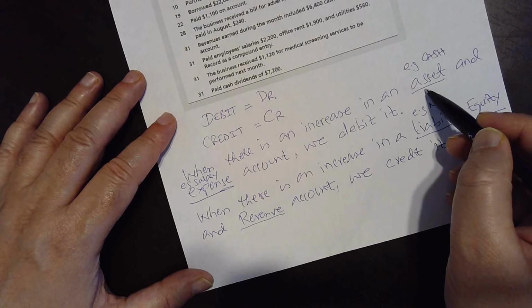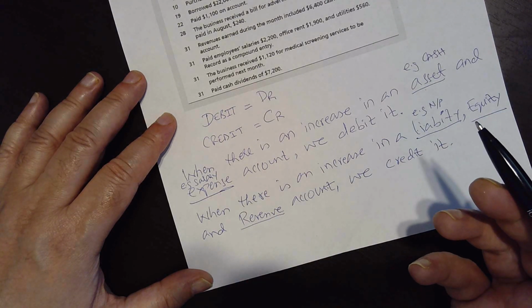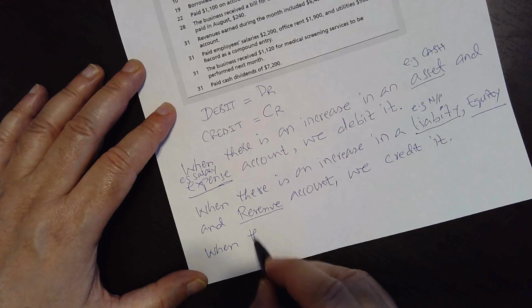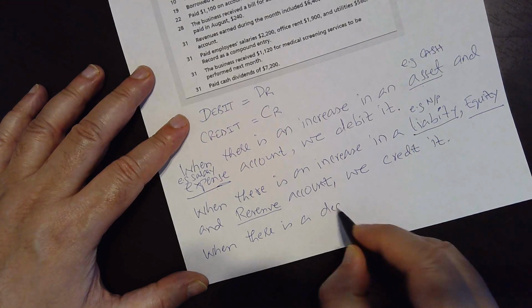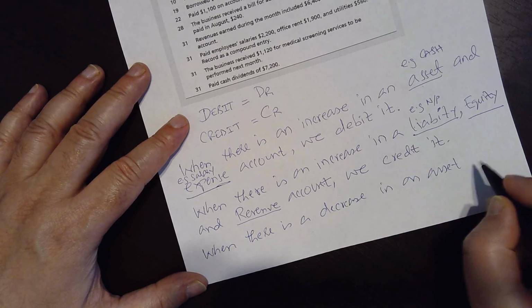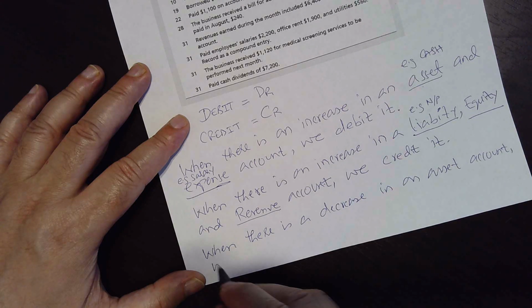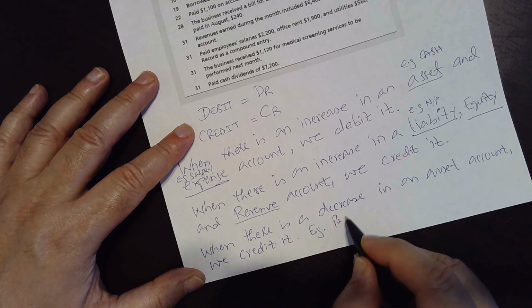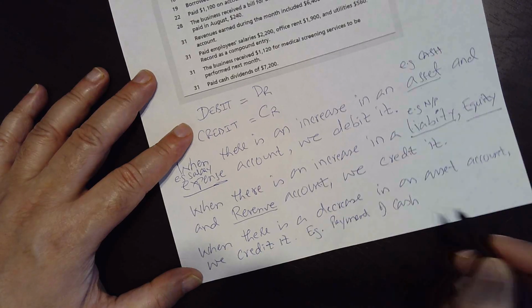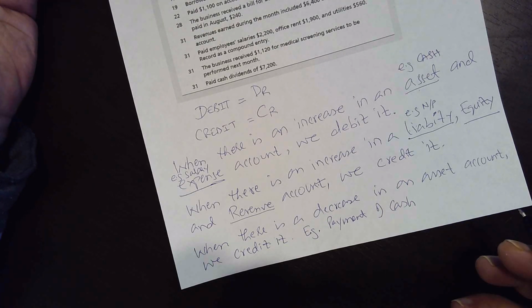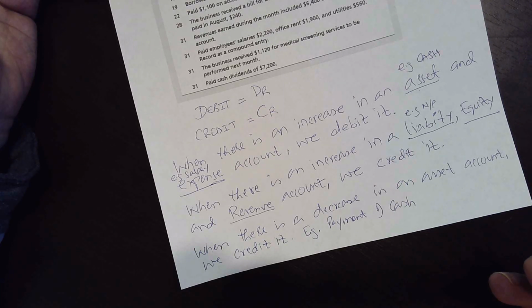So what if an asset account is decreased or expense account is decreased? Expense account usually does not decrease, but asset account does decrease. When cash is going out of a business, we credit that cash. So when there is a decrease in an asset account, we credit it. For example, payment of cash. Why do we make a payment of cash? Cash is going down, such as you are paying for utilities, salaries, or rent. So every time cash is going out, you will credit the cash.